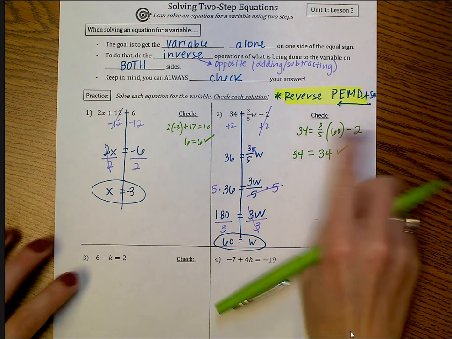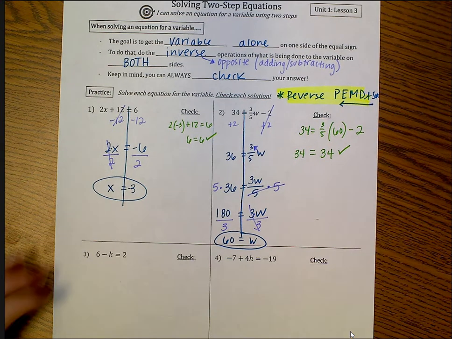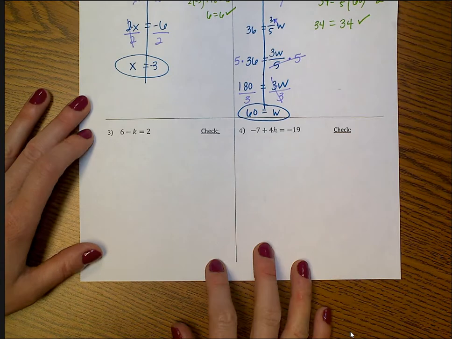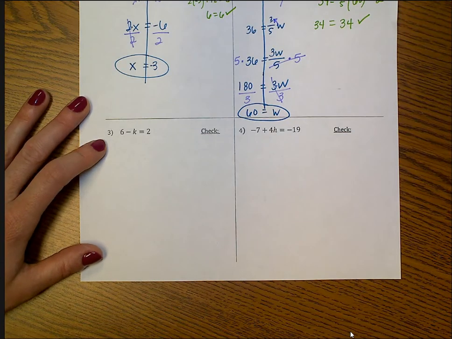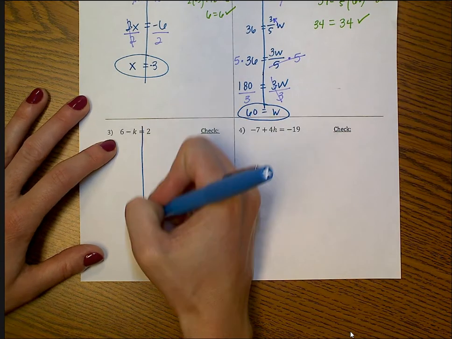Okay, 36 minus 2, we're good. Yay, math, you can check it. Makes our lives easier. All right, number 3. So I'm going to draw my line. This one can trick people up.